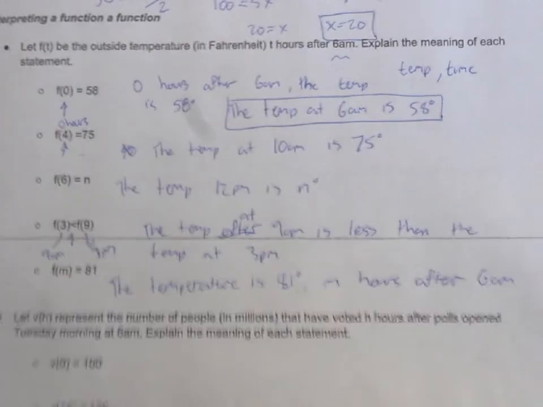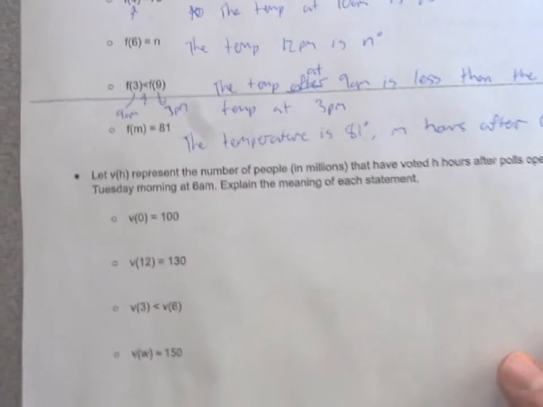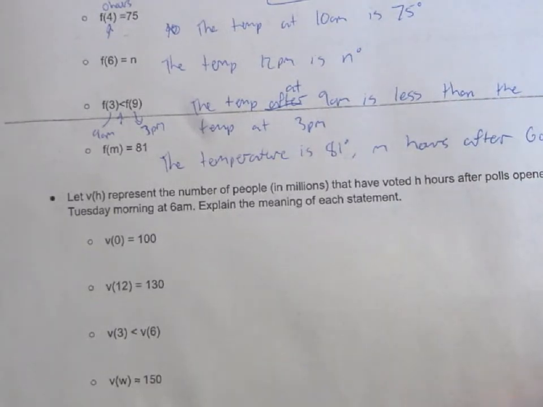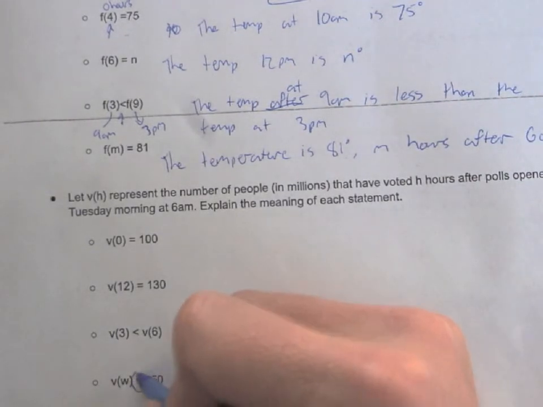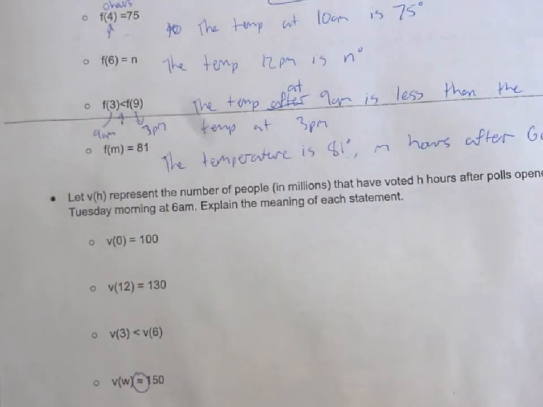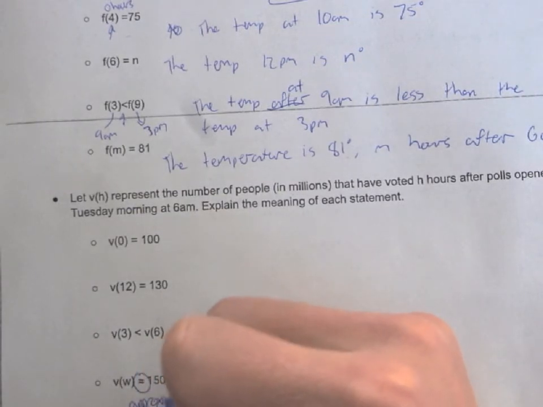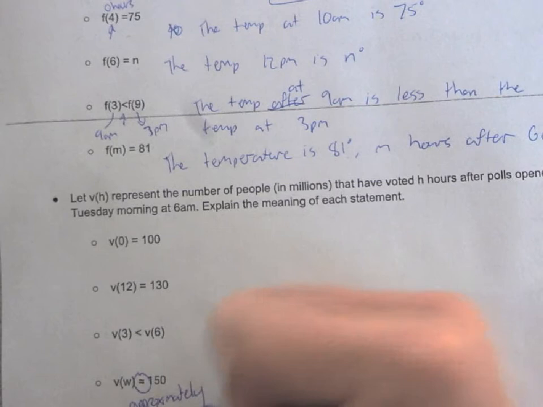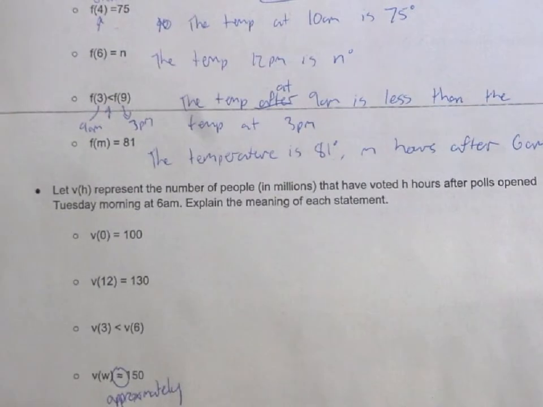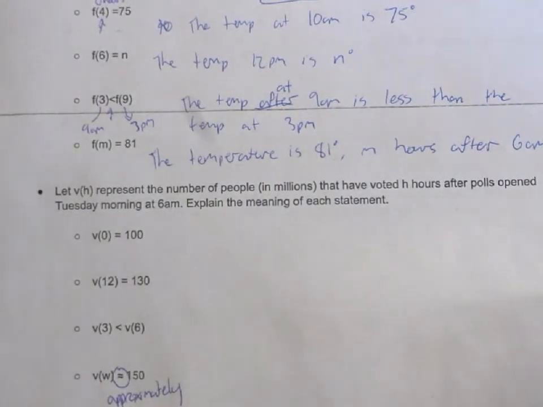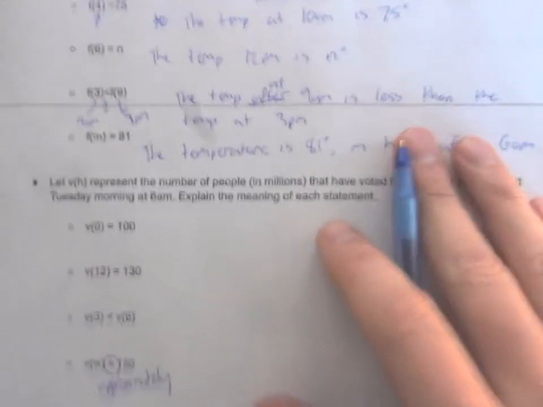Okay, the next one is very, very similar, so I'm not going to run through that whole thing, but I just do want to point out this symbol right here. It's kind of a wavy equal sign. This means approximately. So it's like about. But this is a very similar scenario to the last one.